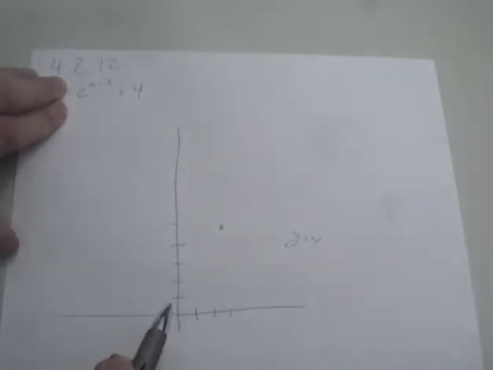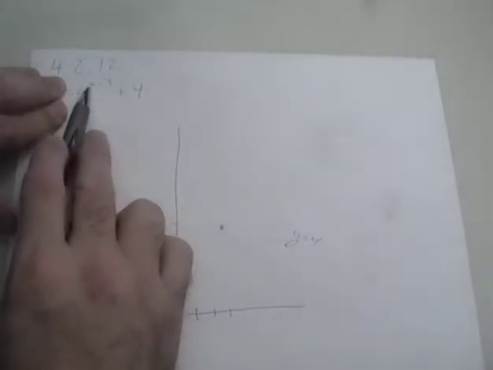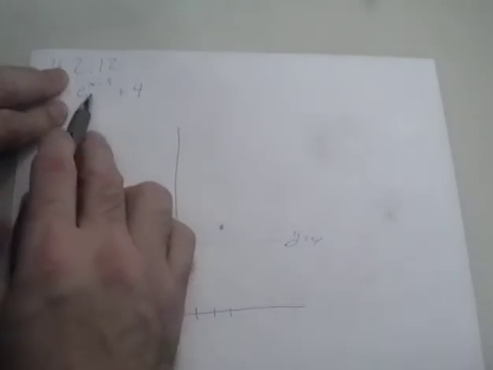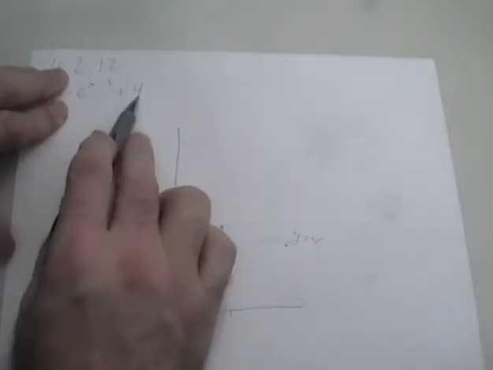Plugging in another point is not as easy as it was with base 2. But let's see what happens if we let x be 4. If x is 4, then 4 minus 3 is 1. E to the first is just E. Remember that E is a little bit more than 2.7, so this would be 2.7-ish plus 4.